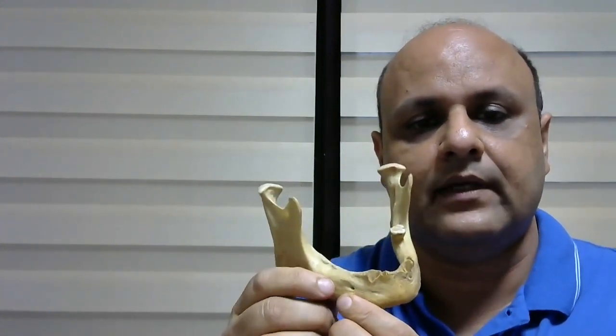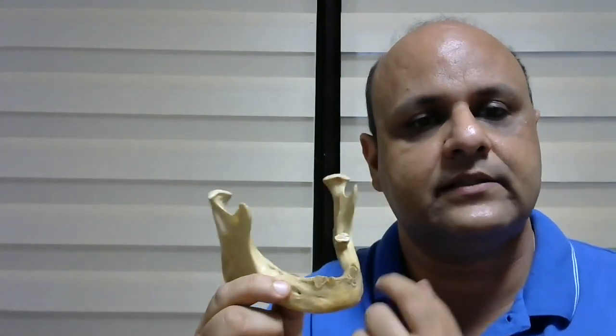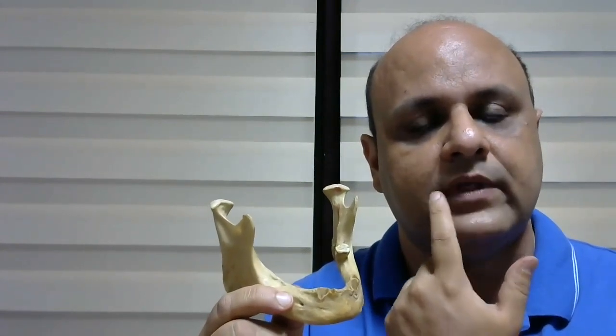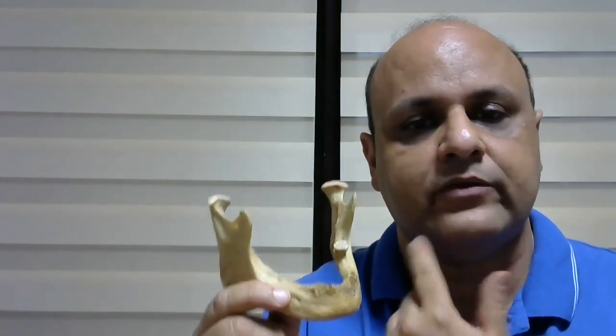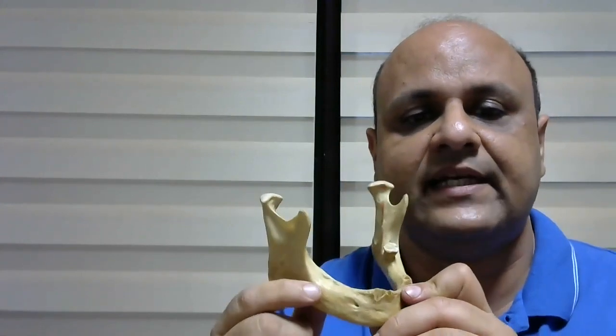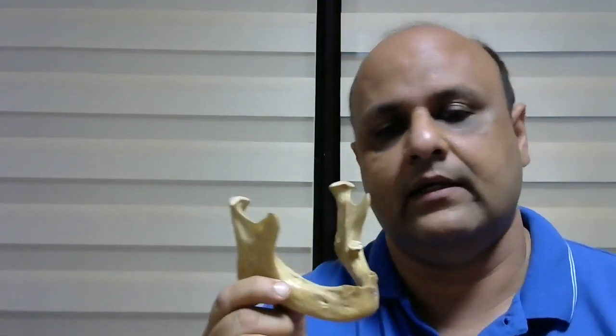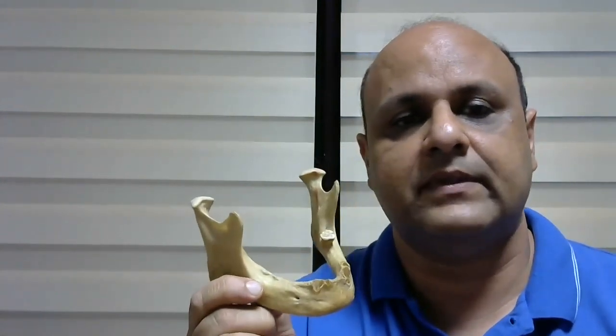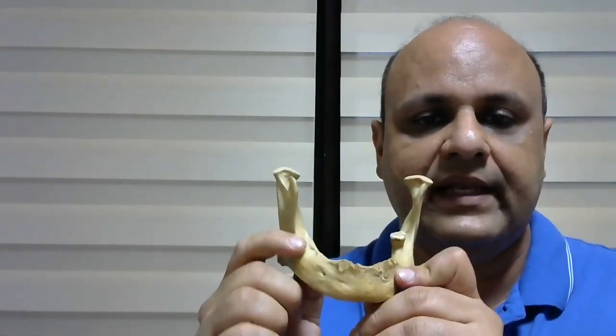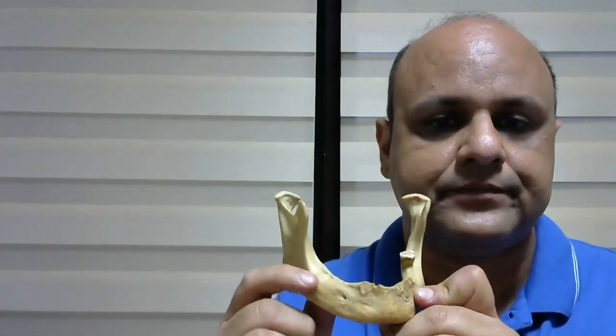Well, they are depressor labii inferioris, which will move the lower lip downwards, depressor anguli oris, which will move the angle of the mouth downwards, and then the buccinator muscle below the molars. The buccinator muscle prevents accumulation of food in the vestibule of the mouth. So the oblique line has got some attachments to it.